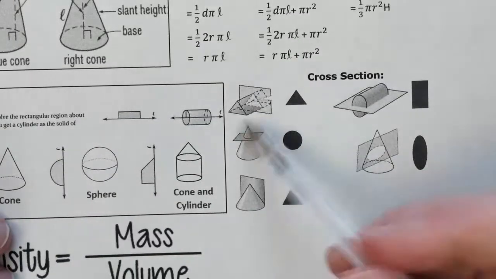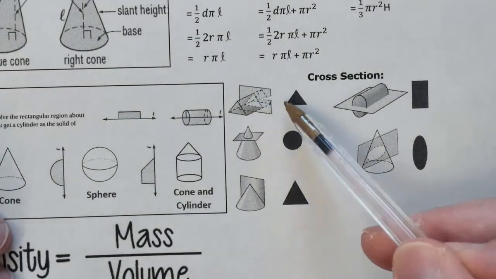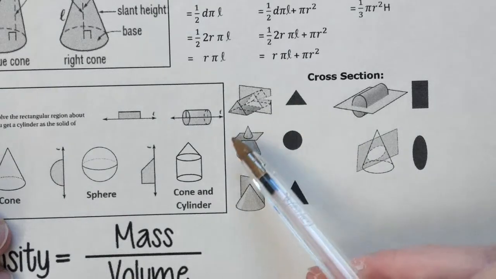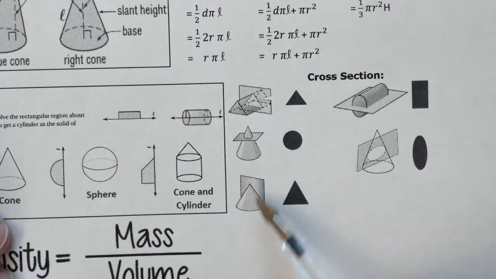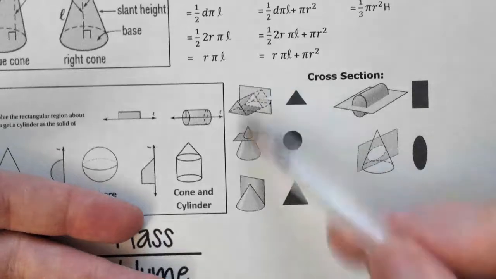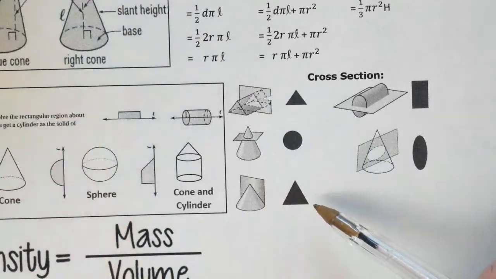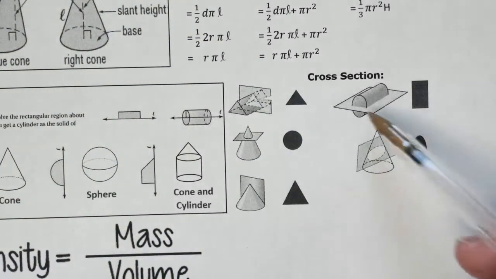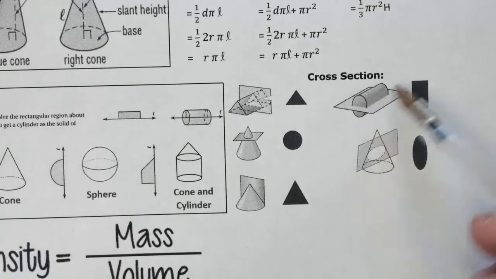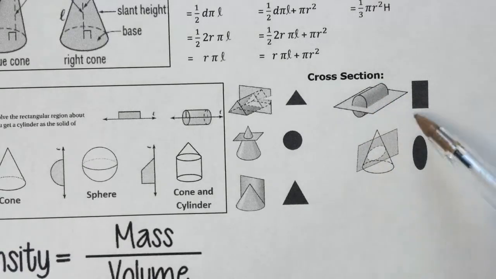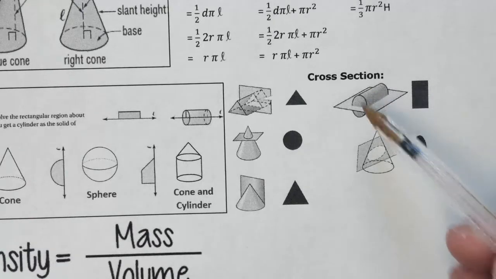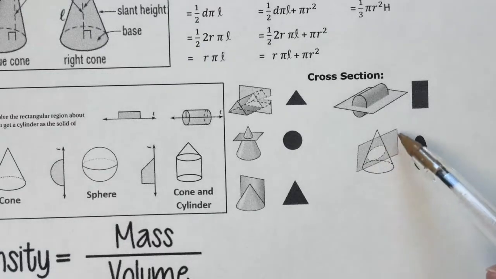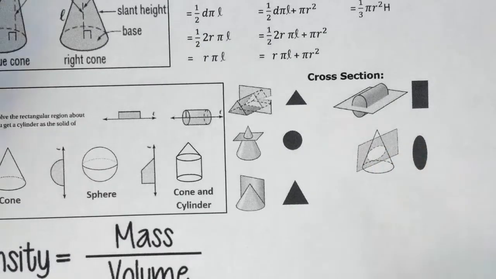And then cross section. I love cross sections. If you cut this, what shape is in there? A triangle. If you cut this horizontally, that would make a circle. But if you cut it vertically, it would make a triangle. See, two different shapes. So basically what we're saying is if you cut this, dipped it in paint, and stamped your paper, what shape would it make? Same thing here. If you cut it horizontally, that would make a rectangle. If I had cut this vertically, that would have made a circle. If this one I cut diagonally, that would make an oval.